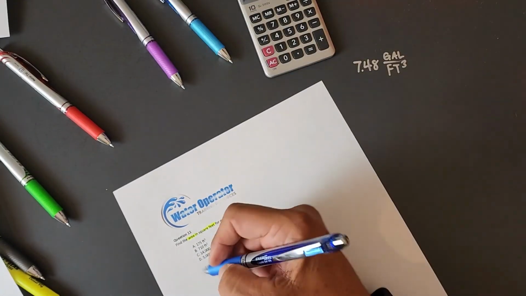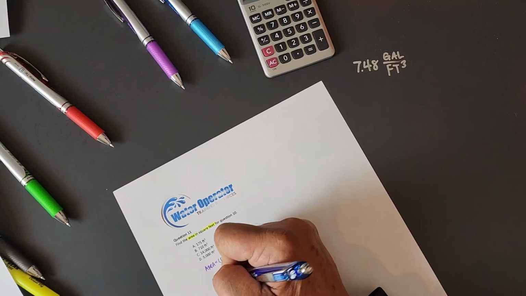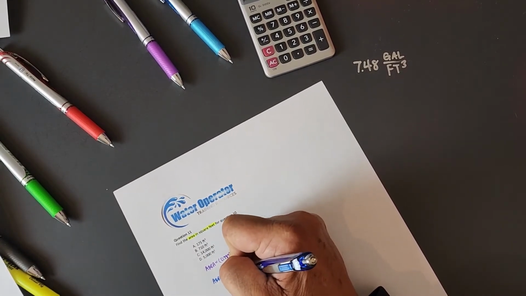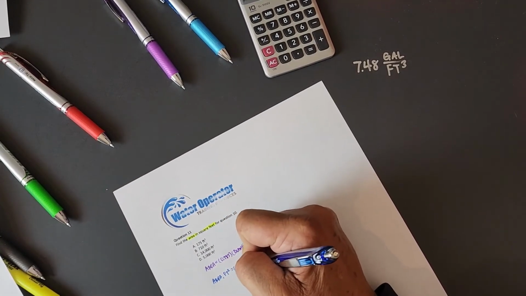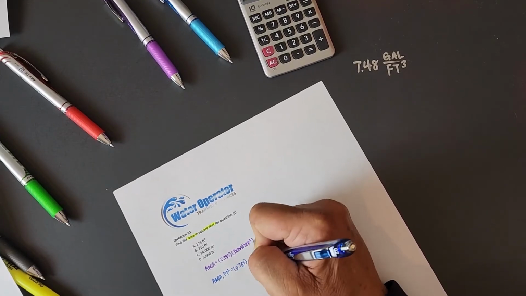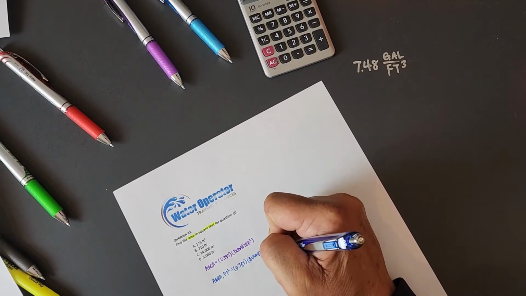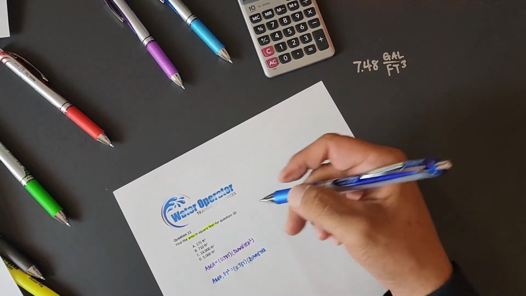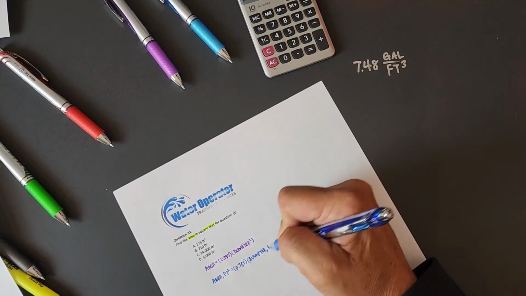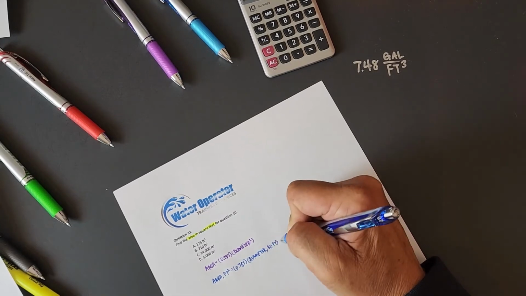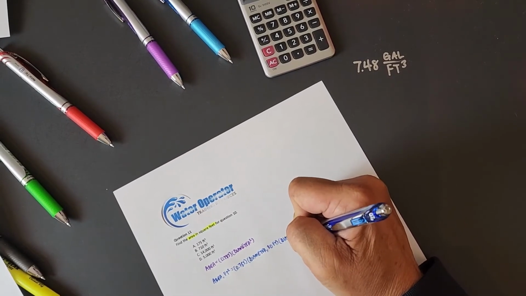Let's rewrite this. Area in square feet equals 0.785 multiplied by the diameter, and this is 30 feet, multiplied by the diameter again.